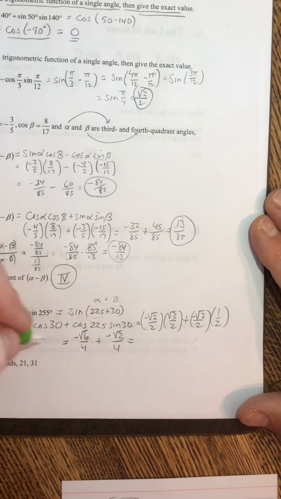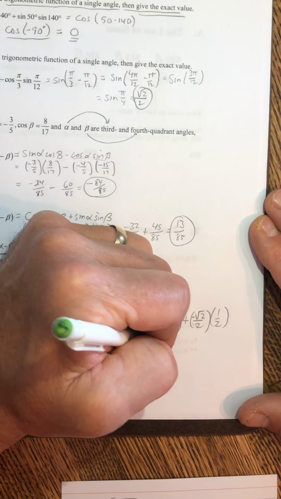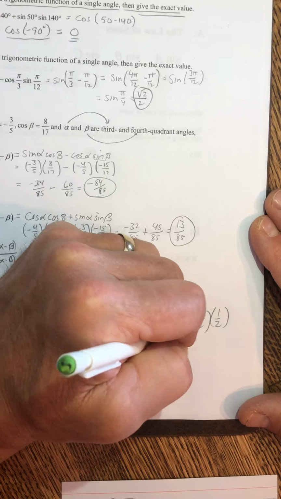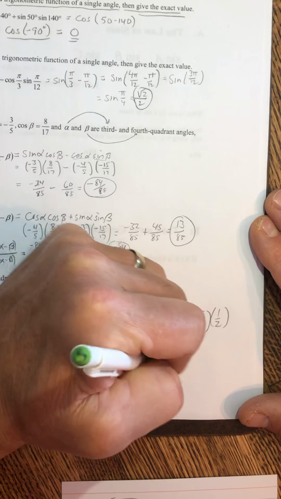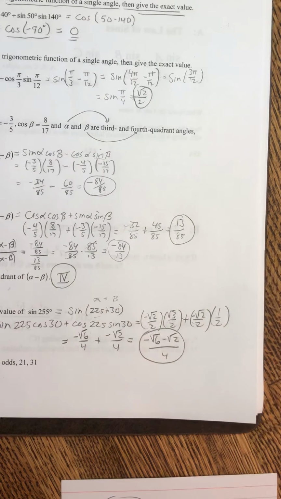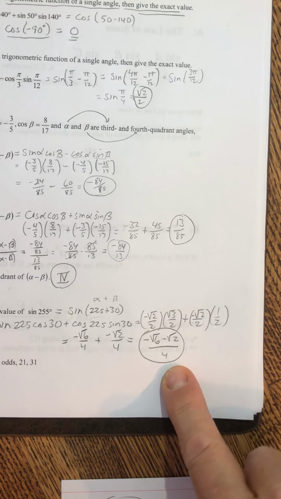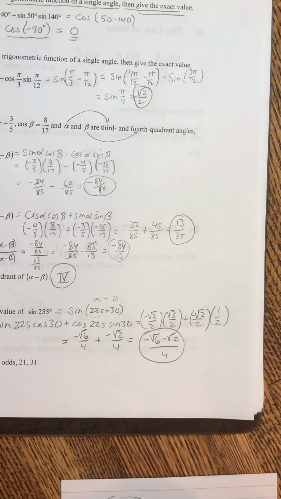So I can combine those into one fraction because they have the same denominator, and it's going to end up being negative square root of 6 minus the square root of 2 all over 4. And that's the way you leave your answer. It's exact when the radicals are there. And there you go. That'll be it.